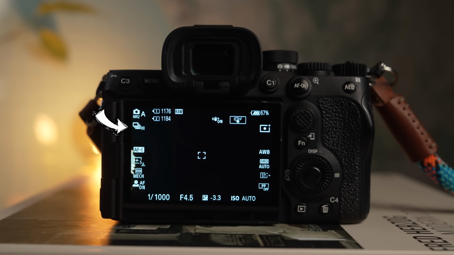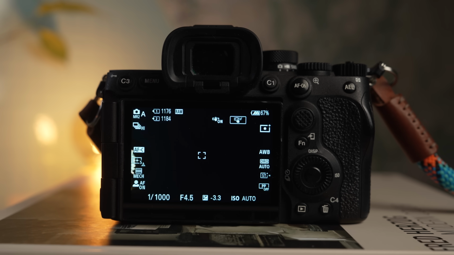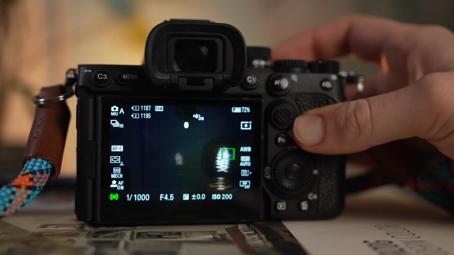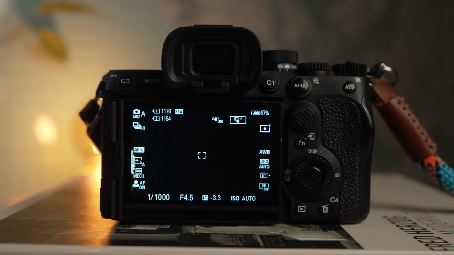I'm also in a high burst rate in this mode, which is not particularly fast on this camera, but does the job. And as far as autofocus goes, I've still got single point, but it's single point tracking. So as soon as I half press the shutter, the camera will start tracking whatever was on the initial focus point. And I think the only other noteworthy thing about mode 2 for me is that my metering has changed to highlight weighted. And so this setting basically does what it says on the tin. Protects the highlights and makes sure that my exposure isn't crazy.